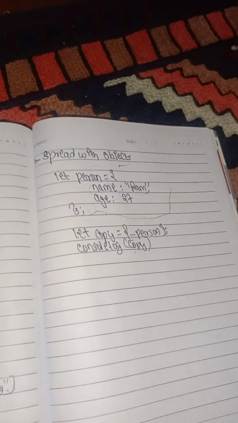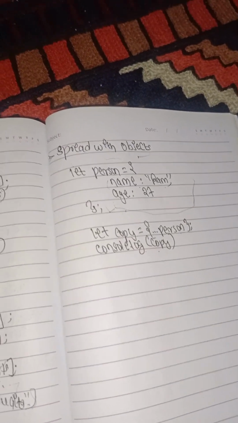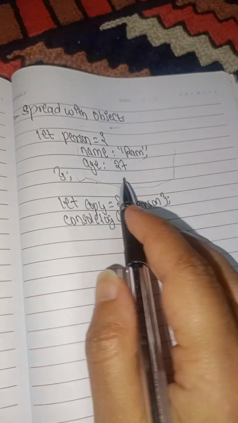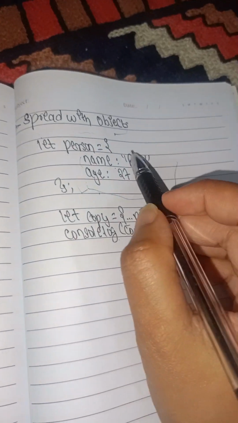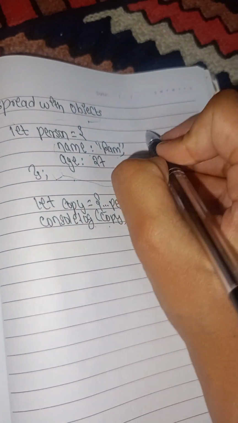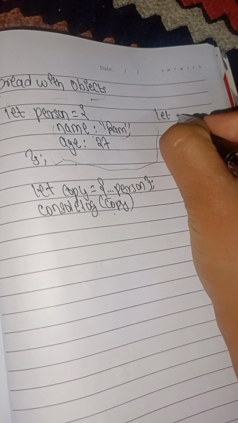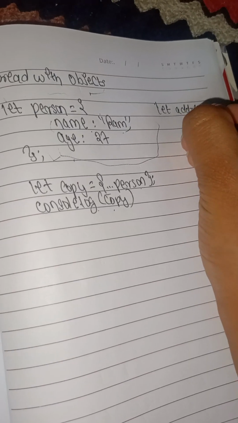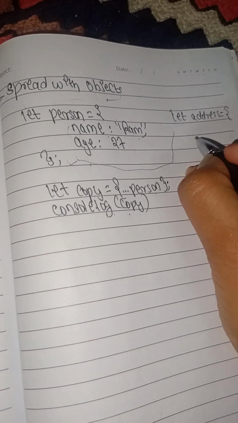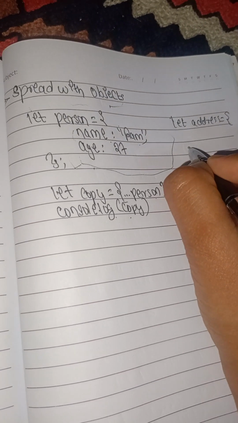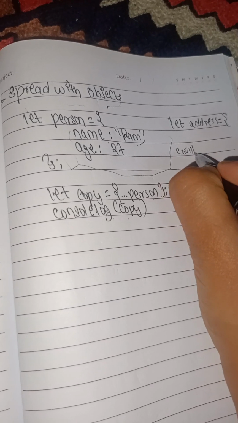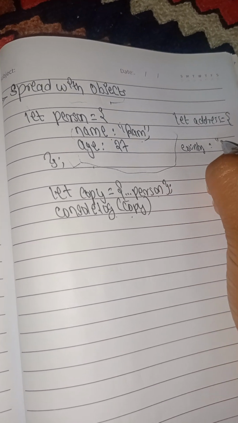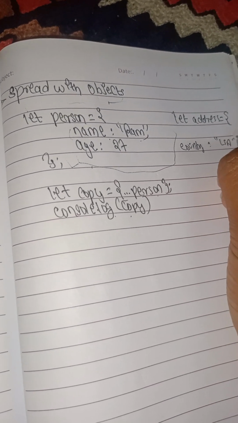If you want to merge objects, then what you can do is, for example, let's say an address here. If you are going to put an address where country is USA, right?